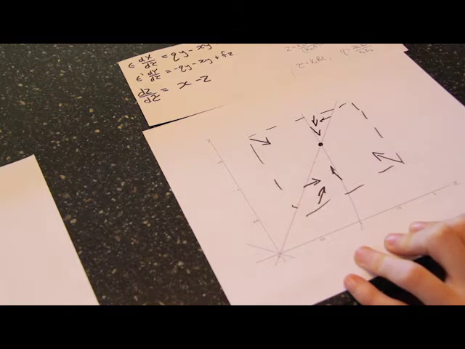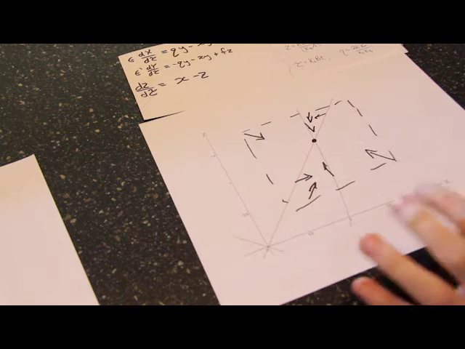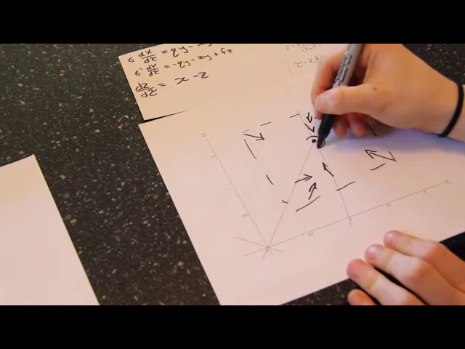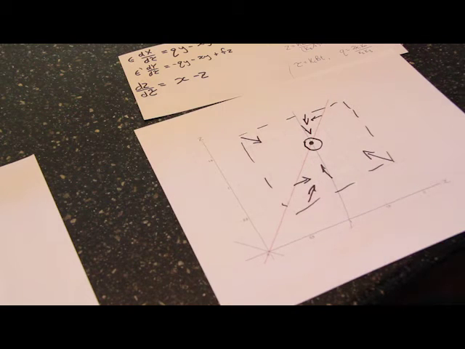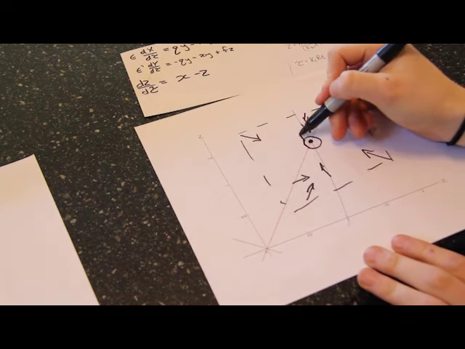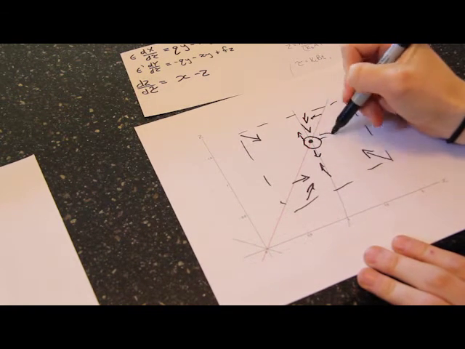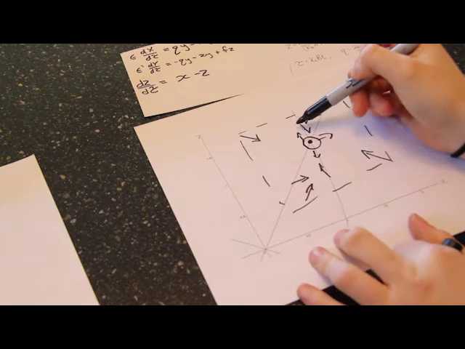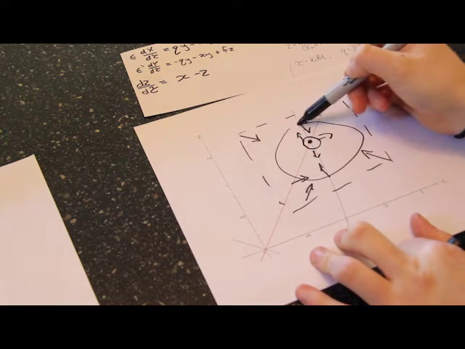However, there's still your equilibrium point in the middle. So to get rid of that, all you need to do is draw a circle around here. And for any time in which this is a repeller, it will be a trapping region, proving that somewhere in here you have your Hopf bifurcation limit cycle.